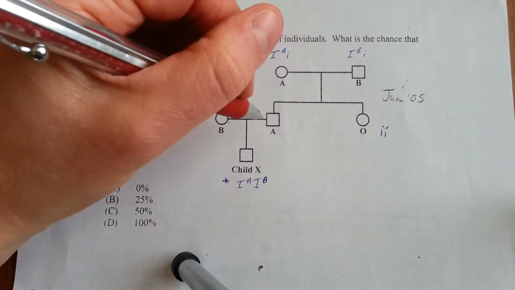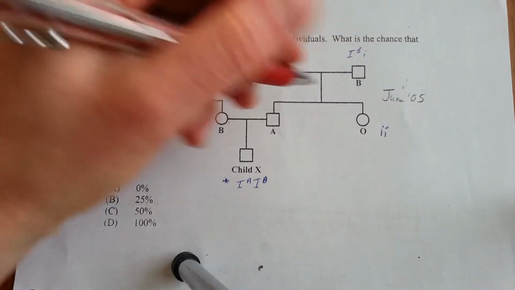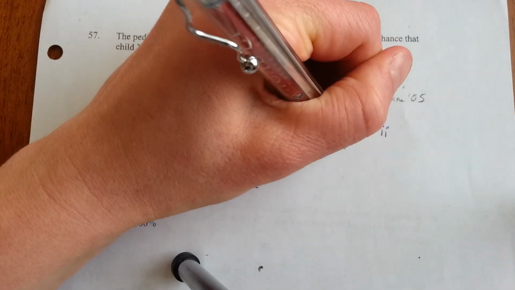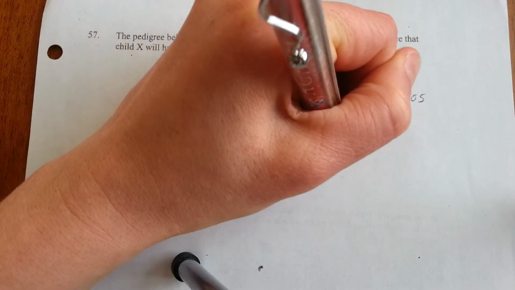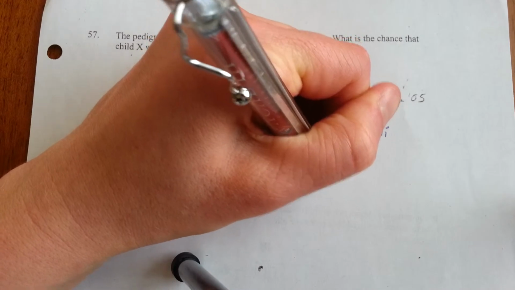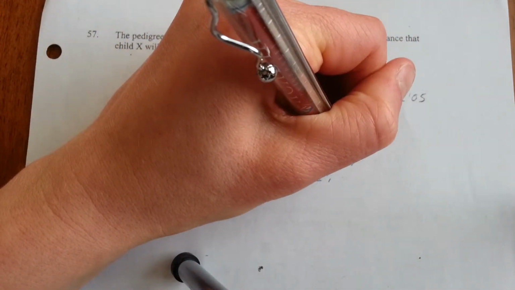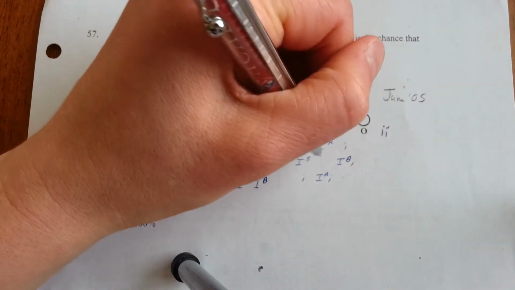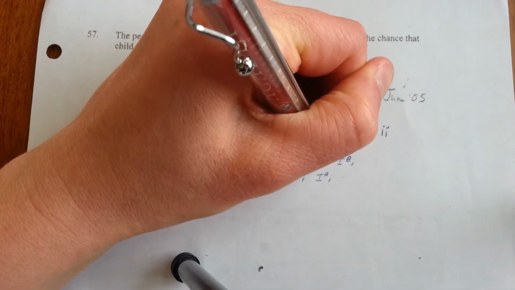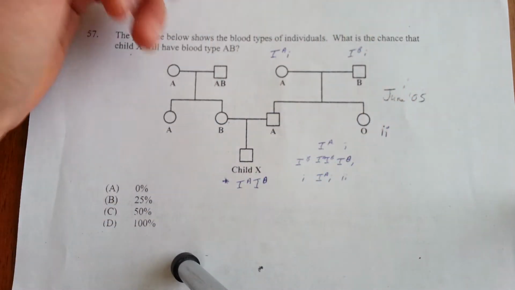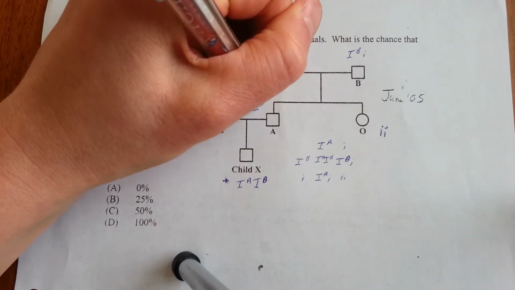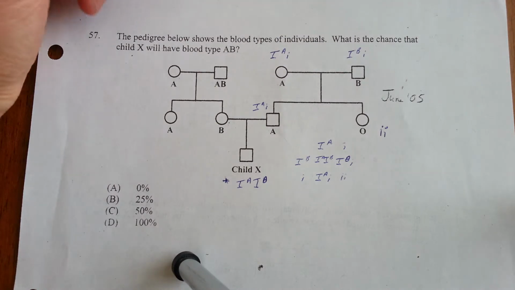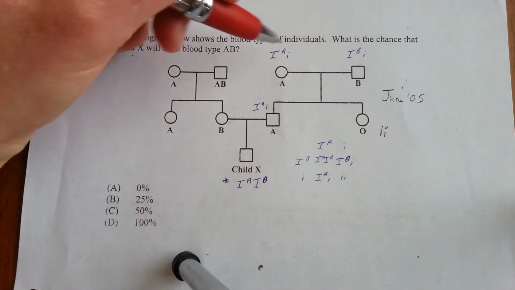If that's the case, then this child here in A, well, we can do it the long way and go IA, i, IB, i, and see what the blood type for type A would be. This would be IAi, this would be IAIB, and this one would be ii. So we know that this child here, this offspring, is IAi.